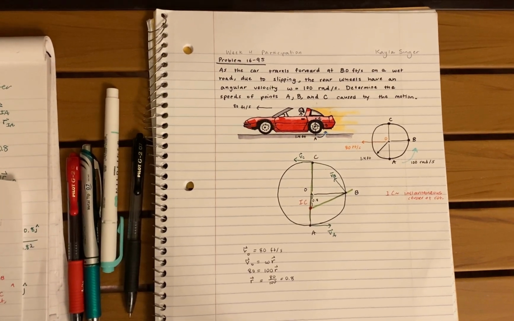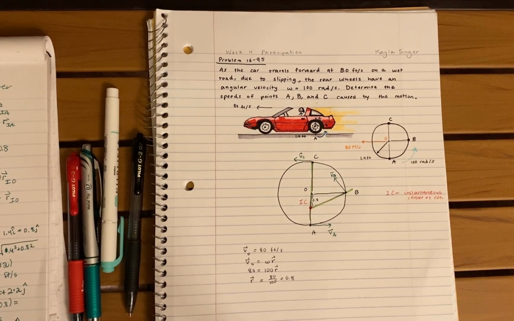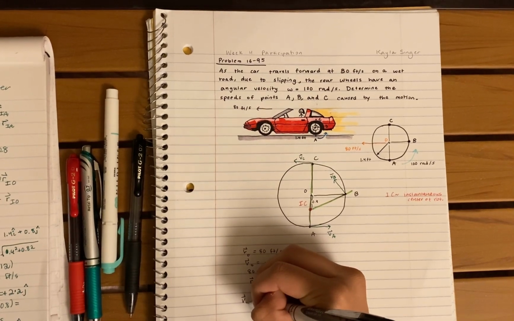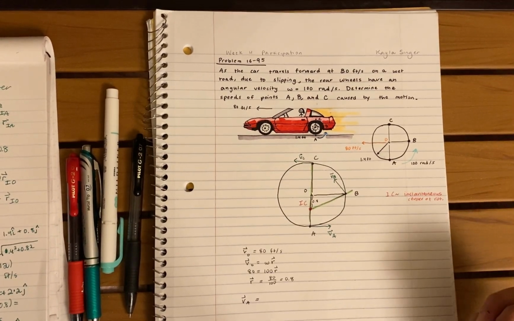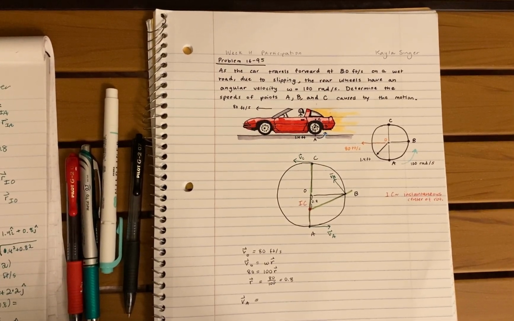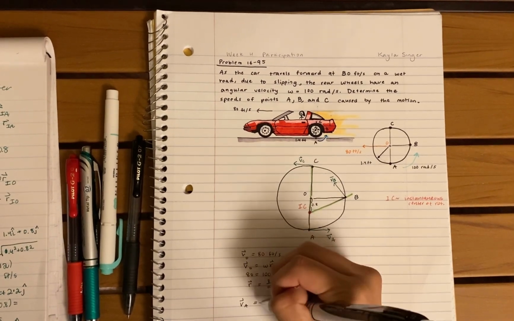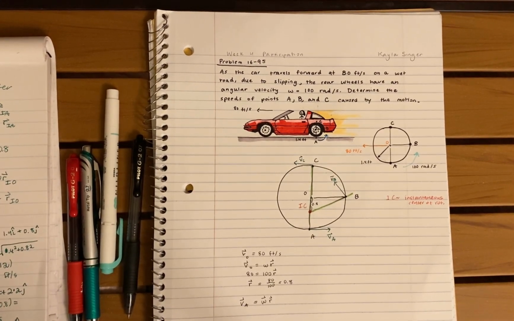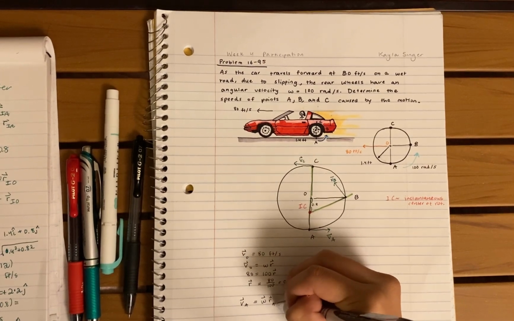And after that, I calculated VA, which is this one right here. And that would be w R of A with respect to IC.